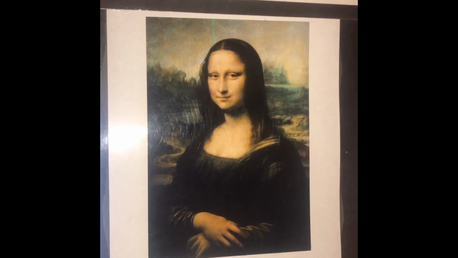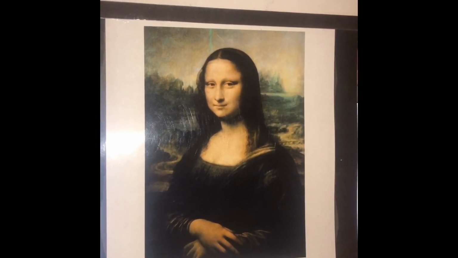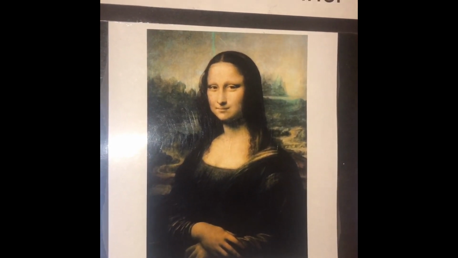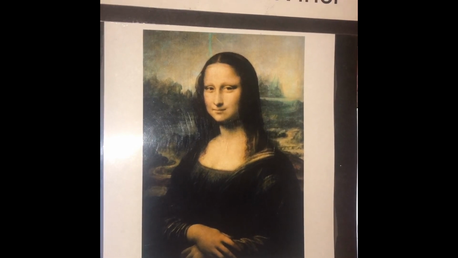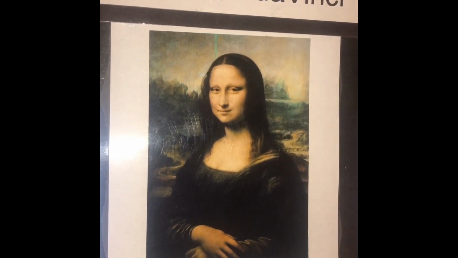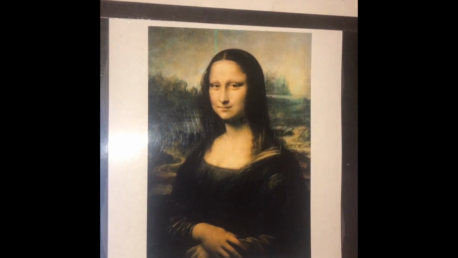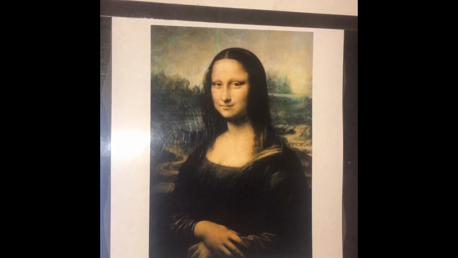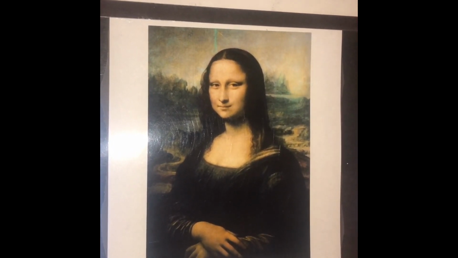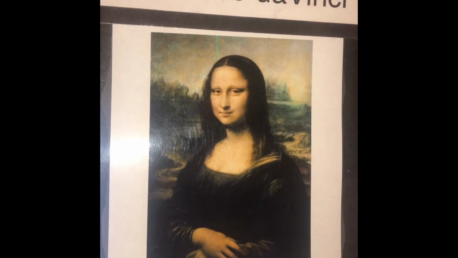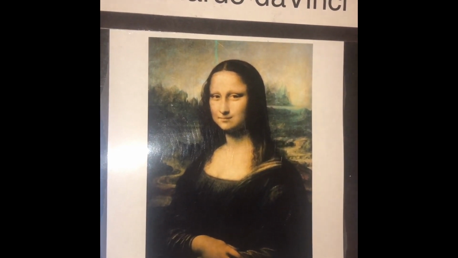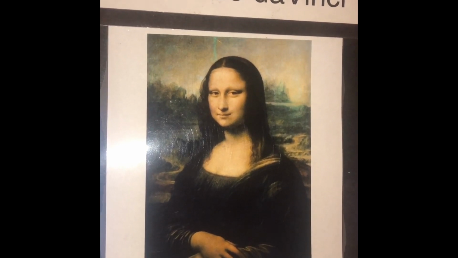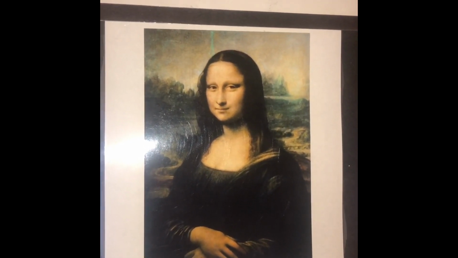Here it is, boys and girls. Do you remember? This is probably the most famous work of art in all the world, the Mona Lisa. So this is a portrait. As you know, we said that a portrait is a picture of a person. You learned that in art class this year. And this is considered a realistic portrait because it looks real. It looks like a real person.